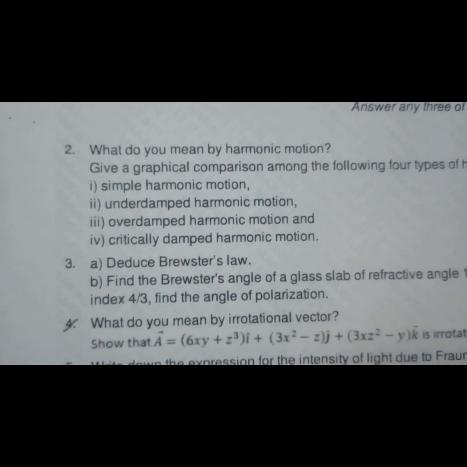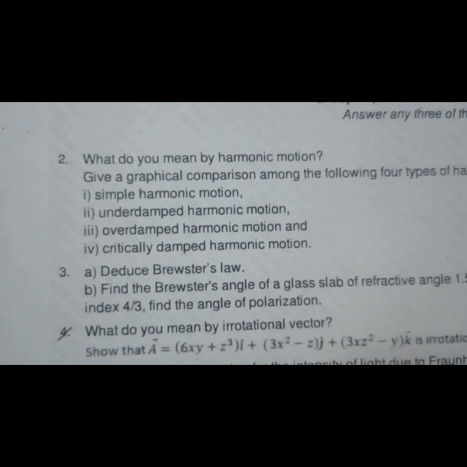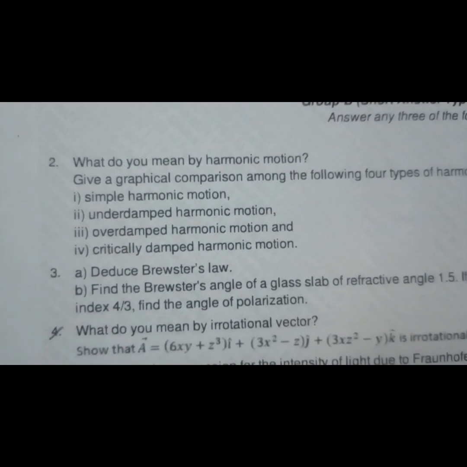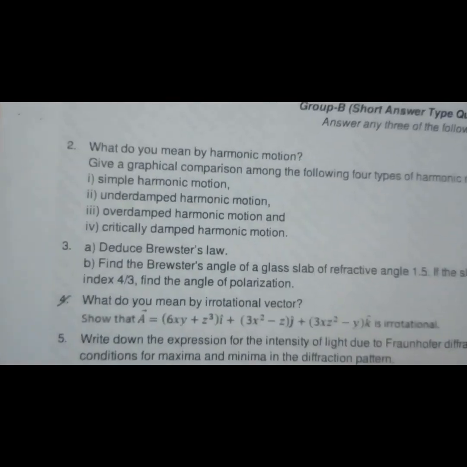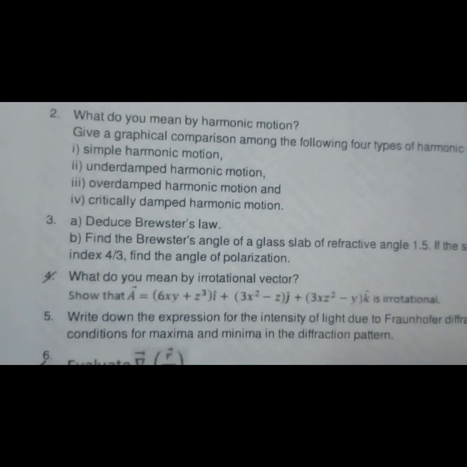3a. Deduce Brewster's law. 3b. Find the Brewster's angle of a glass slab of refractive index 1.5 if the slab is immersed in water of refractive index 4/3. Find the angle of polarization.